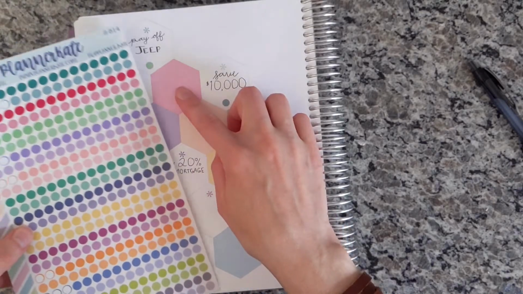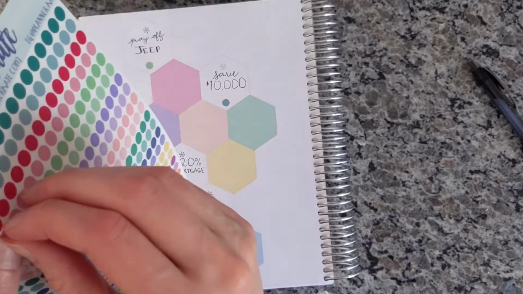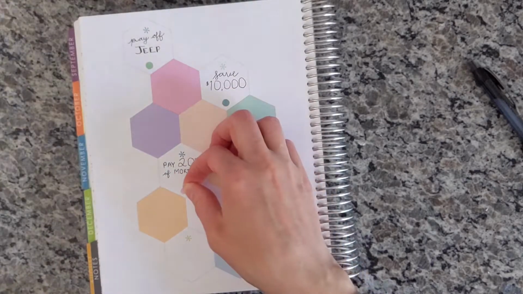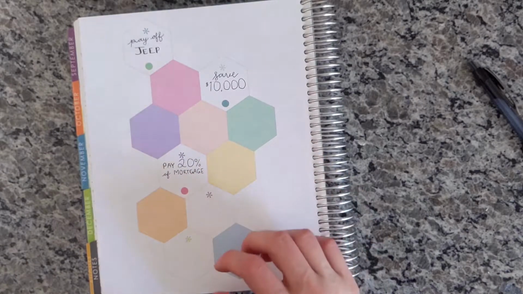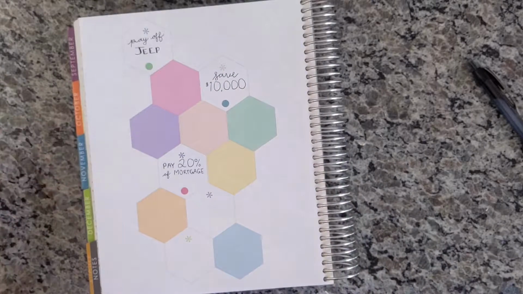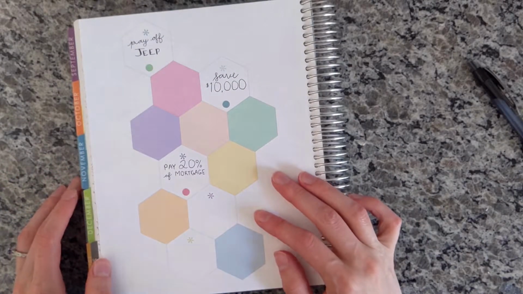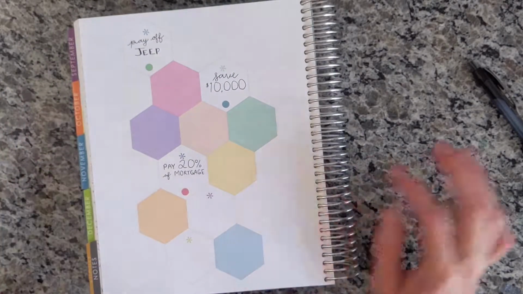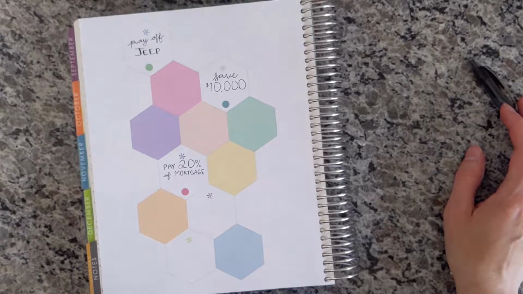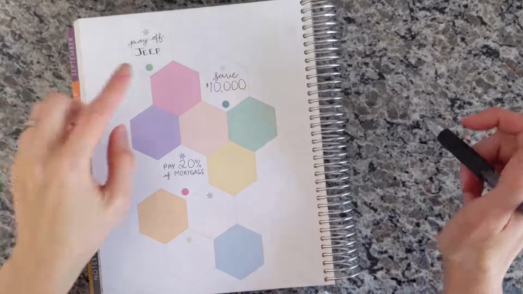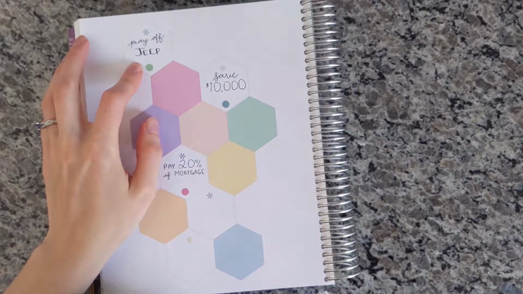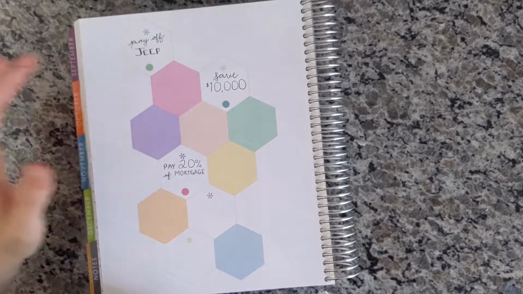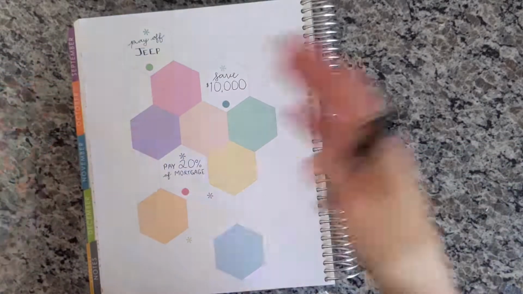All right, let's do a pink here. And then our next goal is going to be, we're going to be trying to save for a motorcycle or a second car. We actually decided to sell our second car to just pay off and put more towards the Jeep. So we only have one car now.